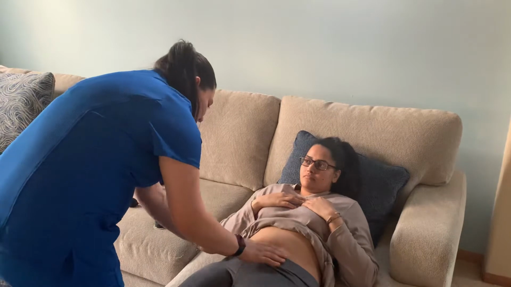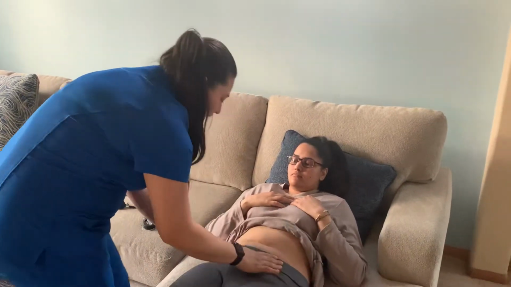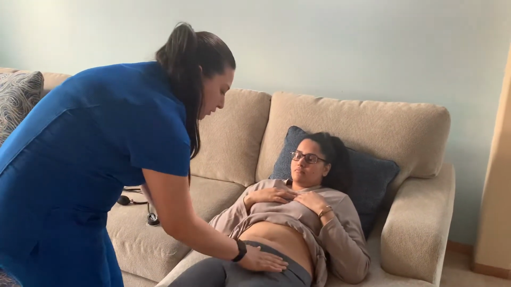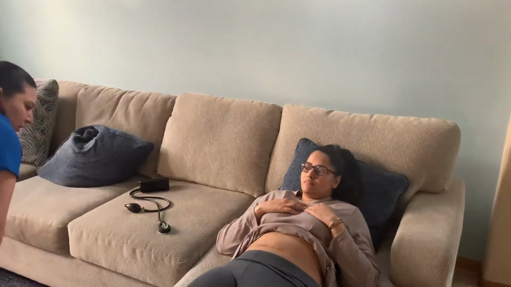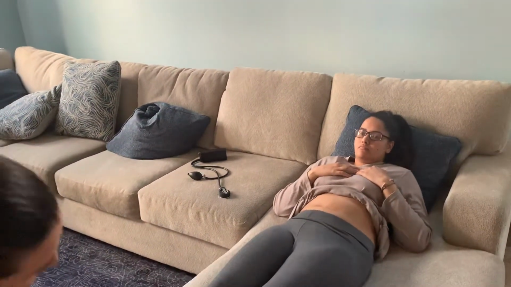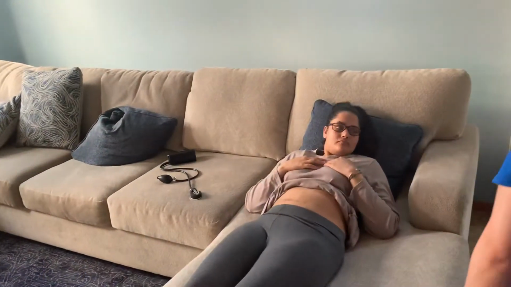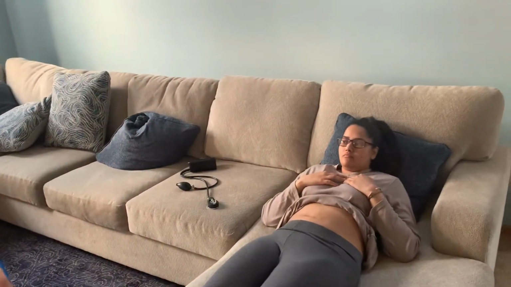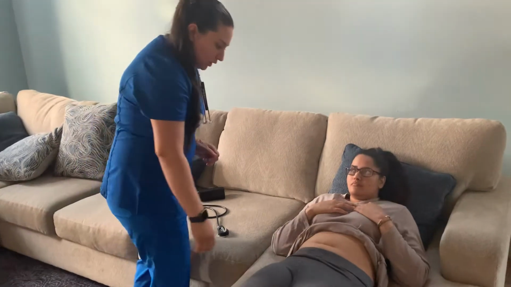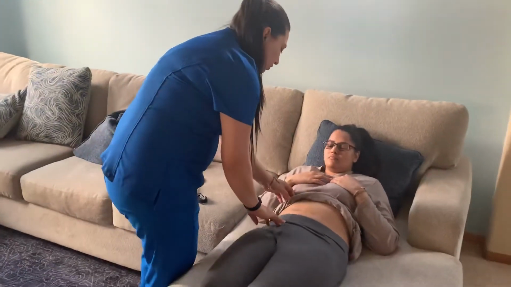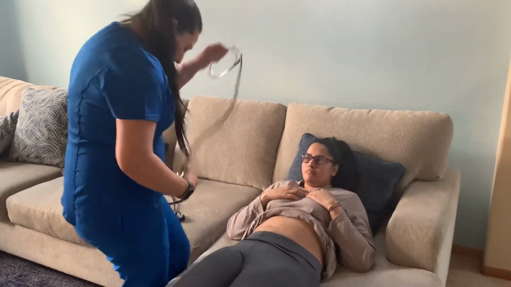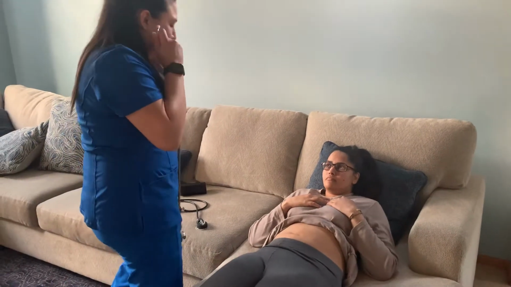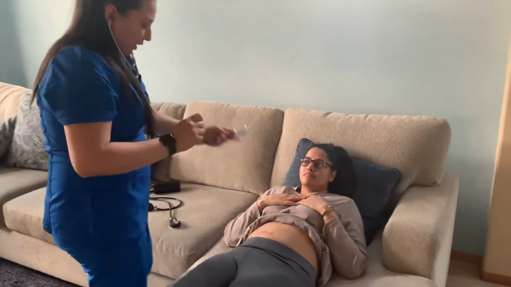Okay, I am going to inspect her tummy for any lesions, any wounds, any bruises. Okay, none noted. And tummy is flat, no protrudent areas, nor any scaphoid noted. Okay, now I'm going to auscultate your tummy.